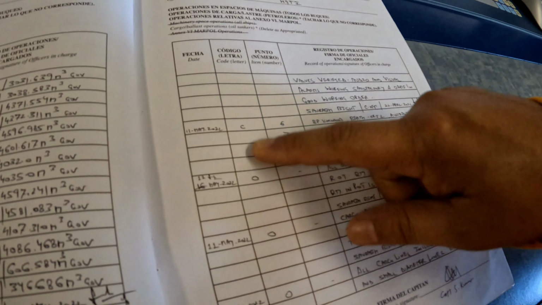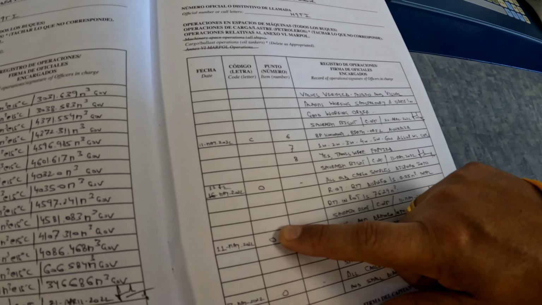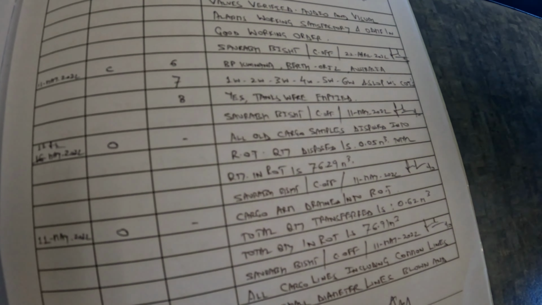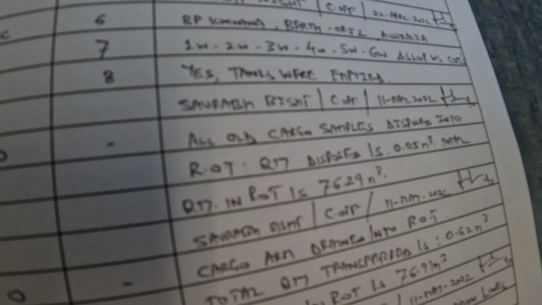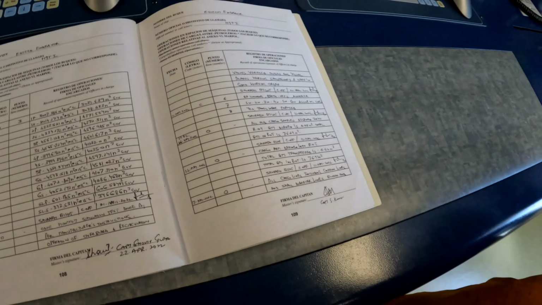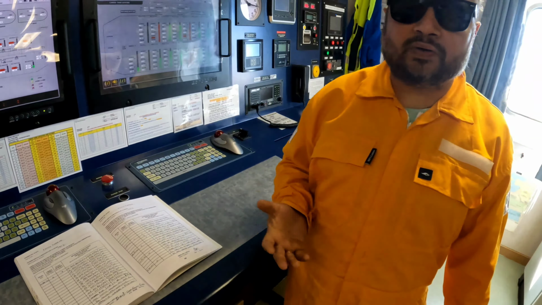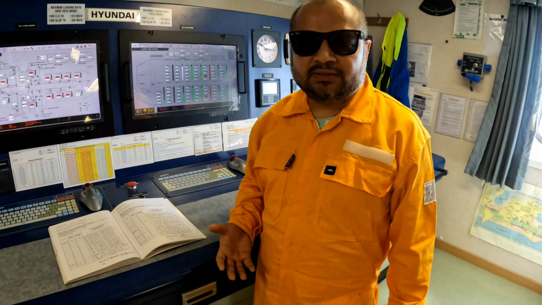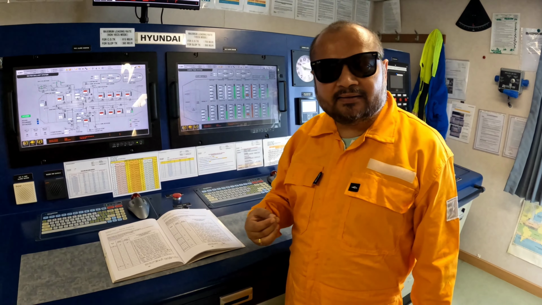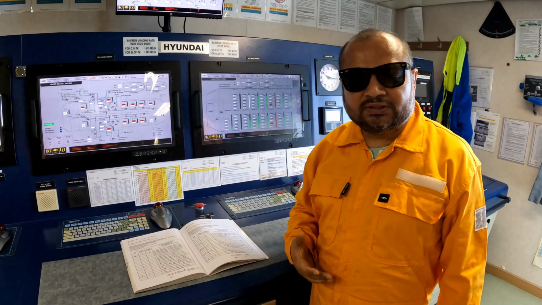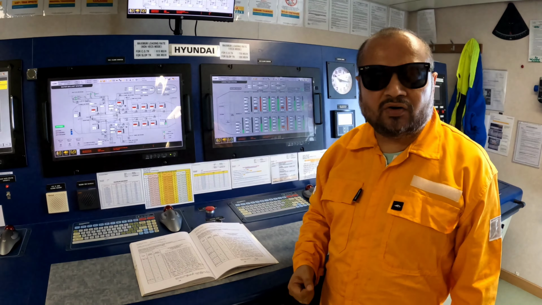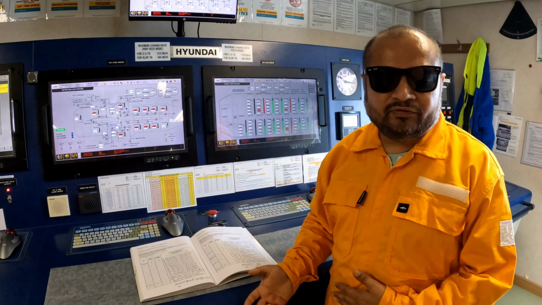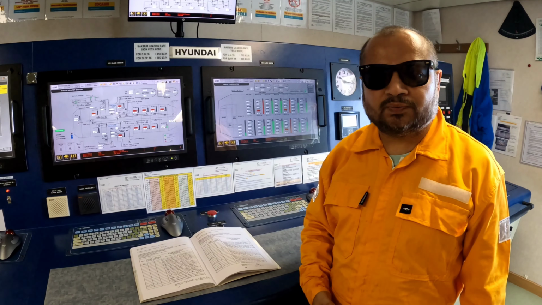On this date, we will make it under code letter O, and then you will write like this: all old cargo samples disposed of into the ROT, and you will write the amount, how much you have disposed, and what was the total quantity of that tank after you have disposed of the samples. And then you are going to sign and date with your name and rank. So this is how you are going to make an entry in the oil record book whenever you are disposing of the samples. Same thing you are going to do when you are disposing of these bunker samples also.